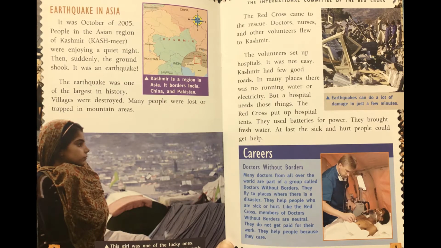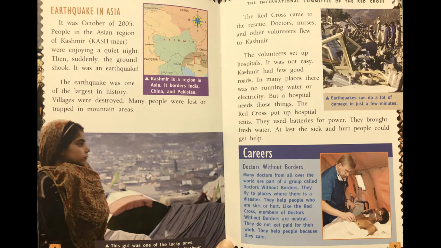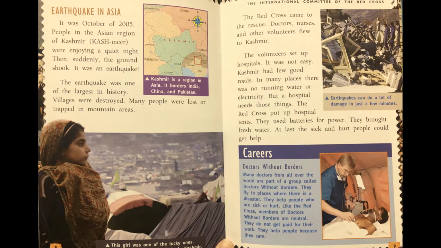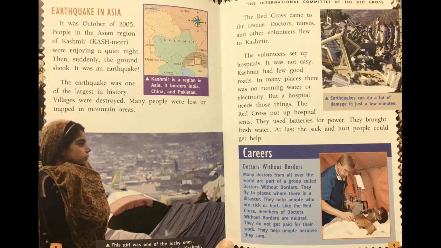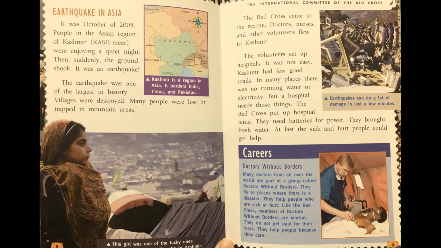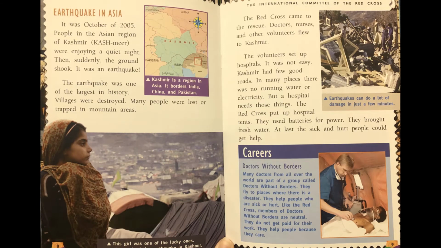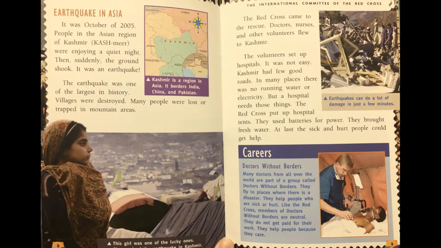Earthquake in Asia. It was October of 2005. People in the Asian region of Kashmir were enjoying a quiet night. Then, suddenly, the ground shook. It was an earthquake. The earthquake was one of the largest in history. Villages were destroyed. Many people were lost or trapped in mountain areas. The Red Cross came to the rescue.